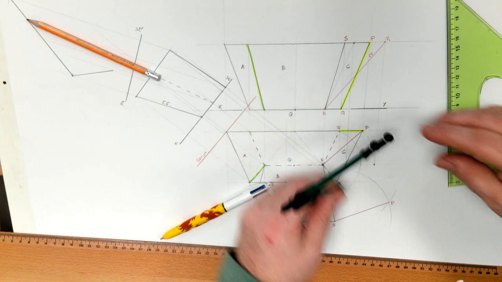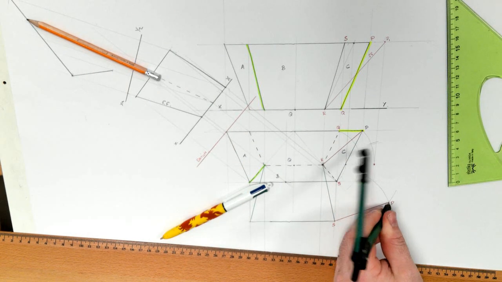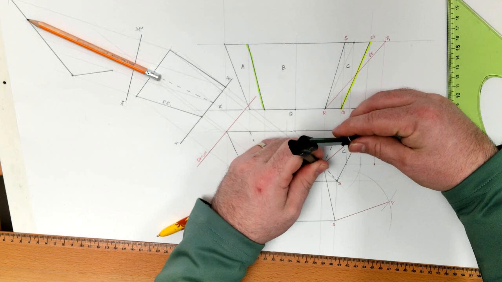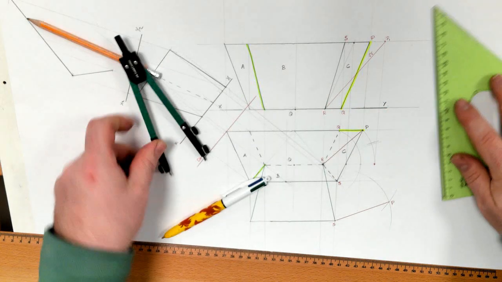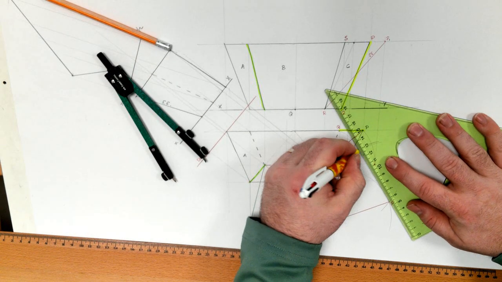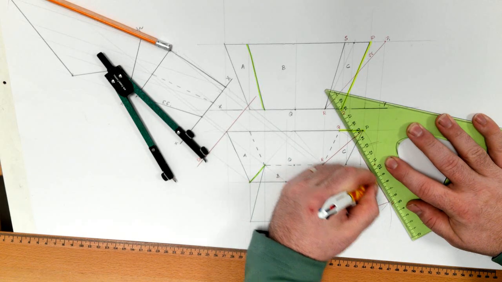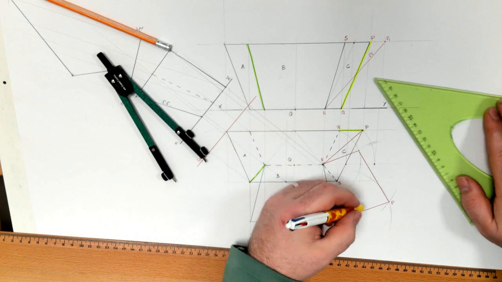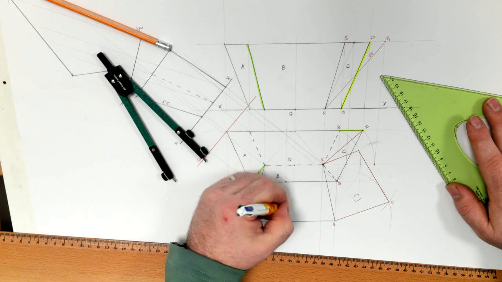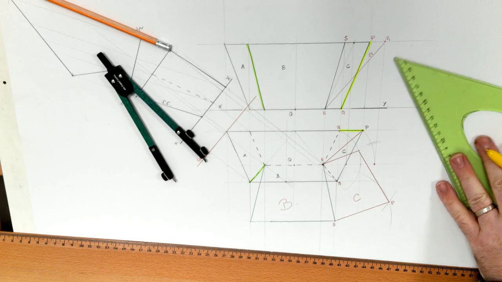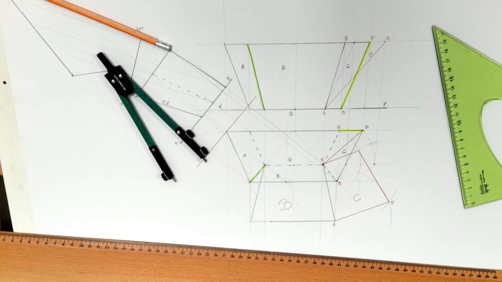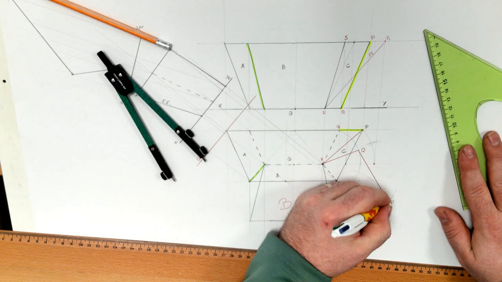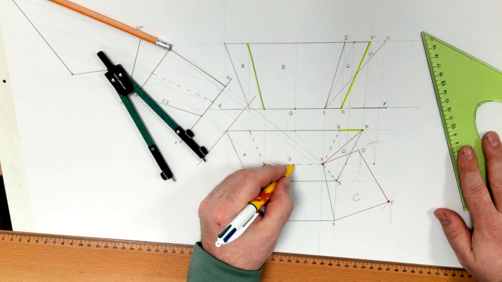We had already swung down Q. That's the true shape of C and B. Right, so P is here, Q is right here.